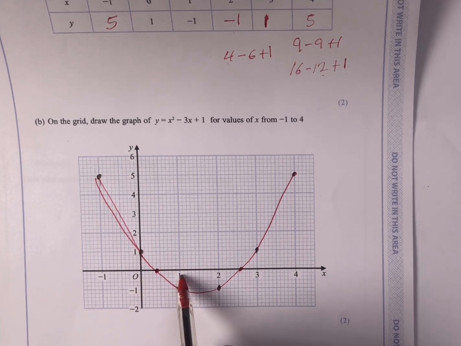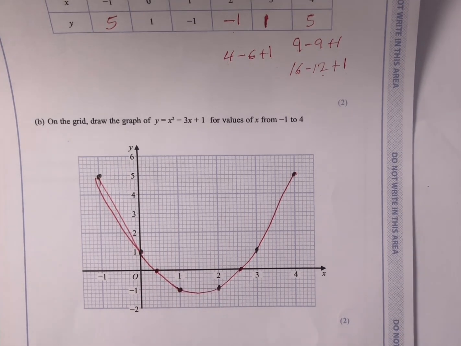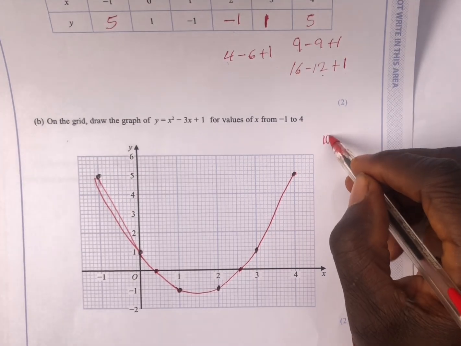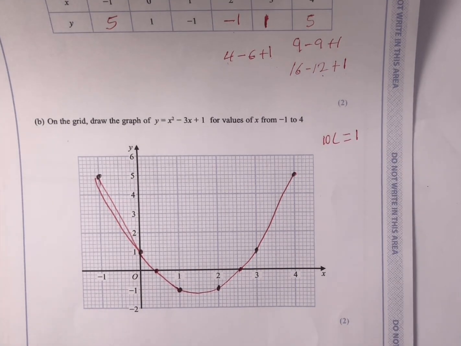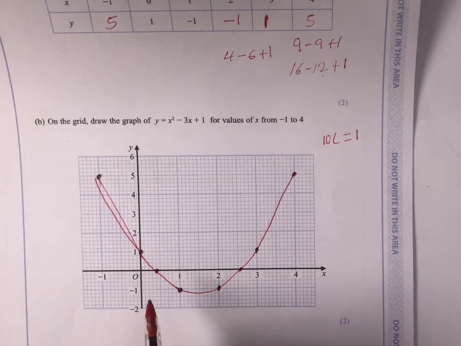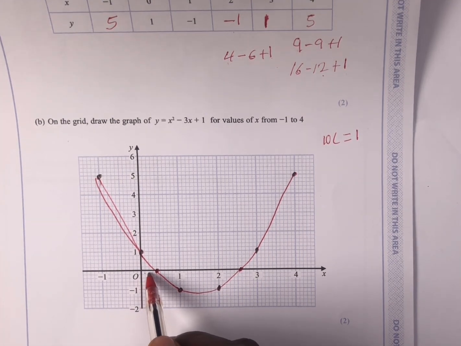If 10 lines is 1, let's do proportion here: 10 lines equals 1, so each line equals 0.1. You can divide 1 by 10 to get each line. That gives 0.1. So here is 0.1, 0.2, 0.3, 0.4.